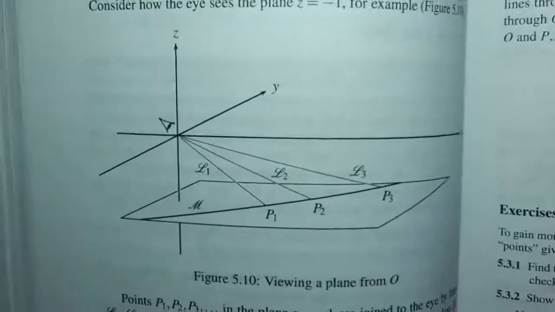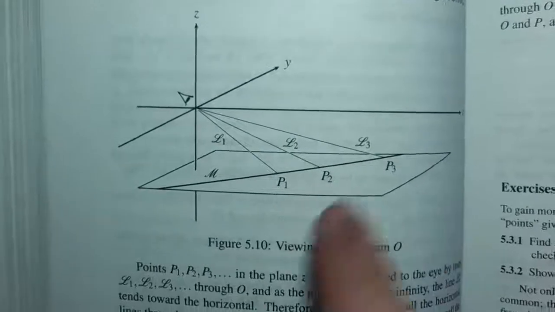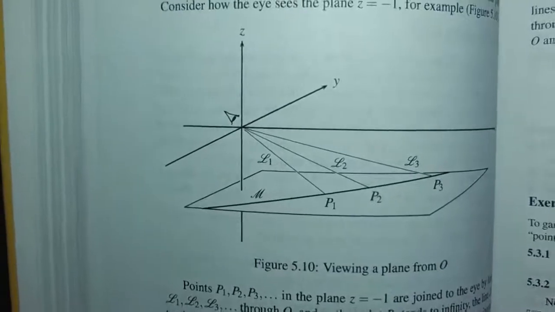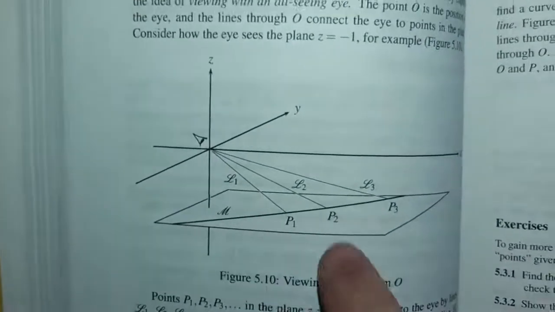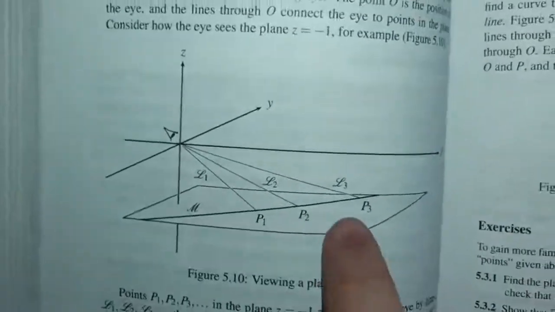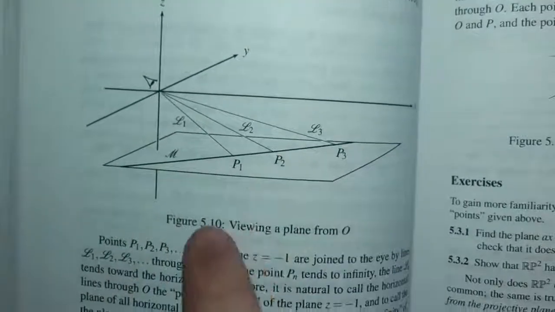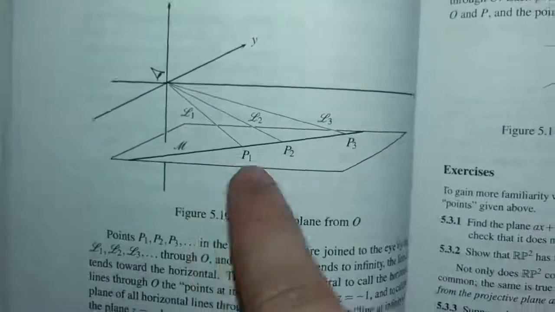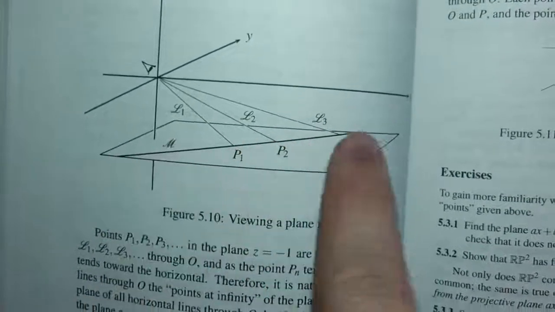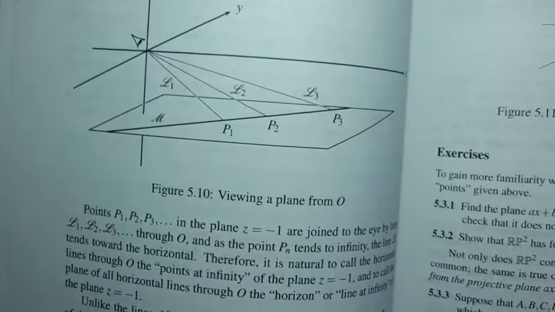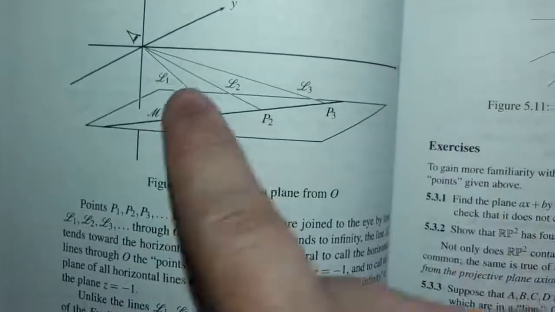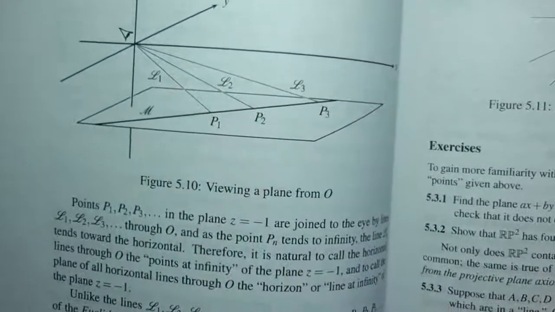Say that I have 3 points, P1, P2, and P3, that are along some line in my plane. M is the line. Sorry, M is not the plane. That's bad labeling. So this plane is just the plane z equals -1. I have this line M that my points in this plane actually lie on. Then my vision lines to each of these points are the lines L1, L2, L3, and I can continue that, of course.